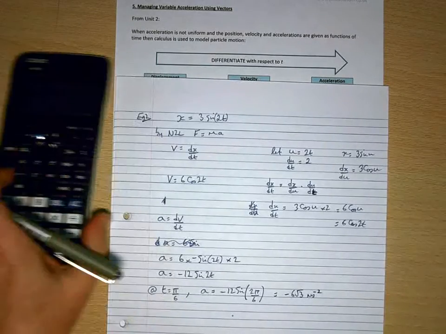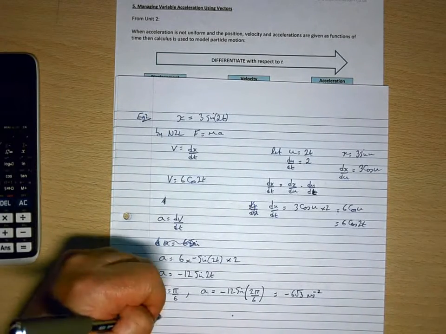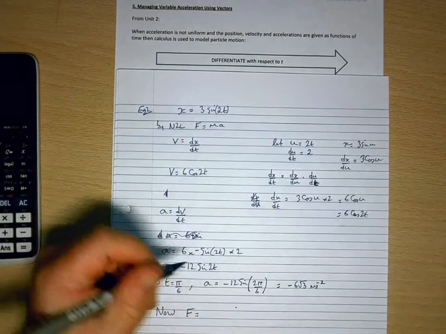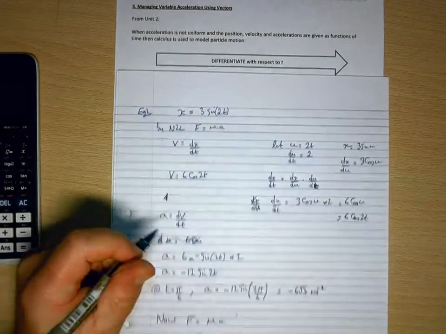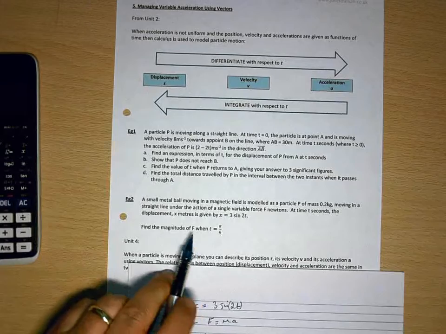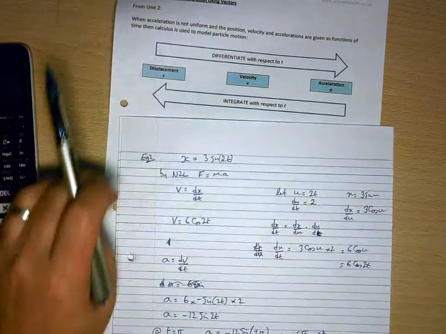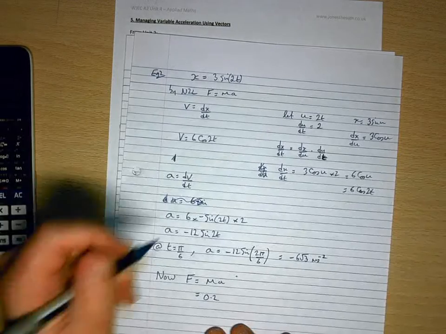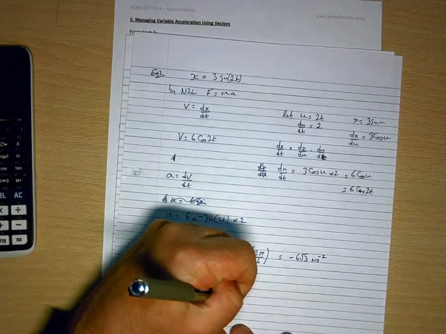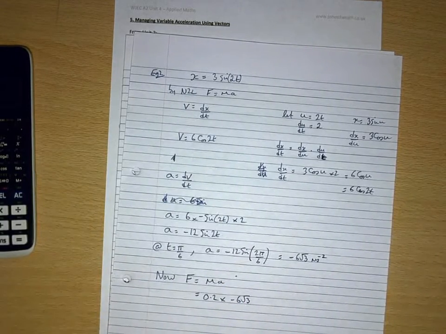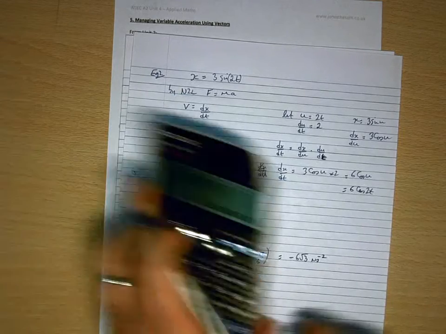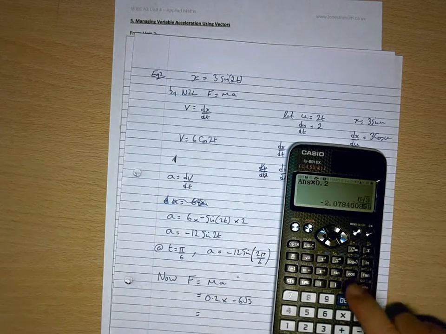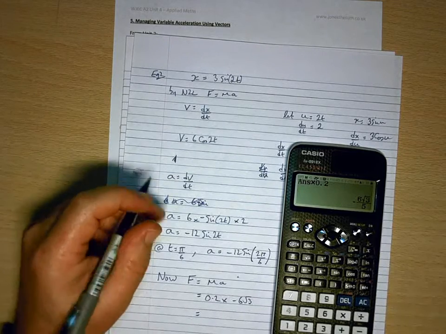But I don't want the acceleration, I want the force. So now F equals ma. The mass is 0.2 kilos. So that would be 0.2 times minus 6 root 3, so minus 6 root 3 over 5.